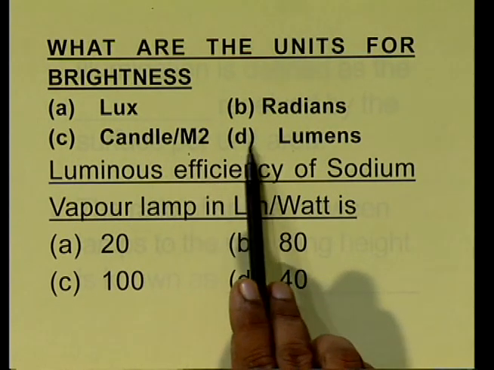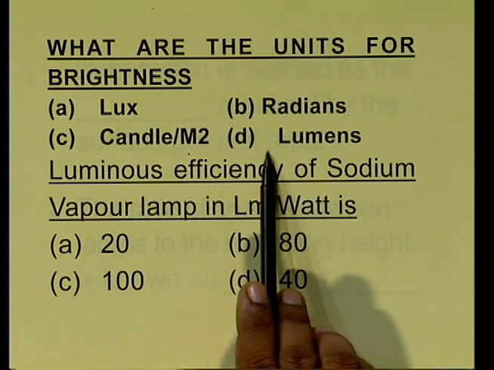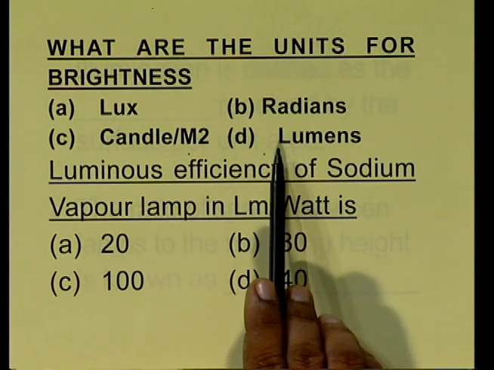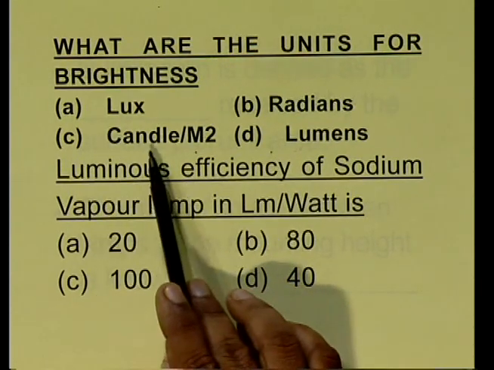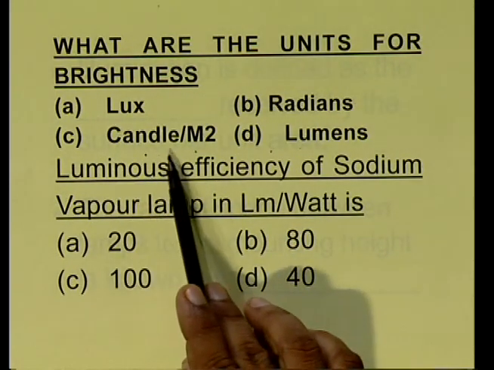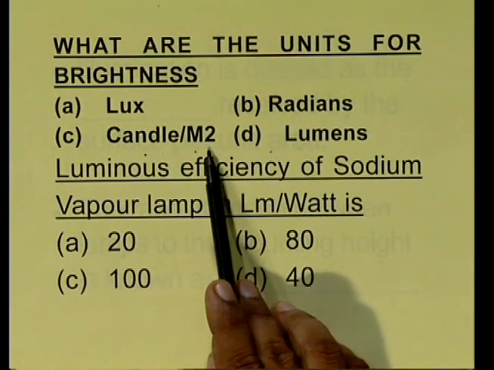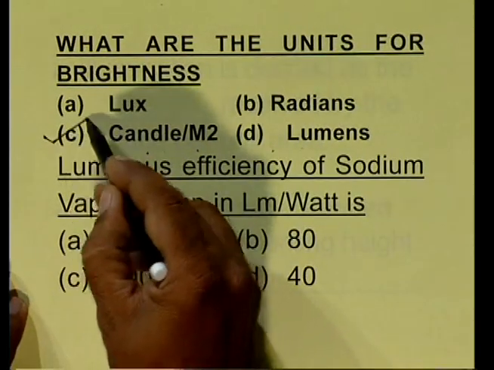Let us check D, lumens. Lumens is a unit for luminous flux, not brightness. So, C is correct, candle per meter square. Candle power per unit area is denoted as brightness. C is the correct answer.